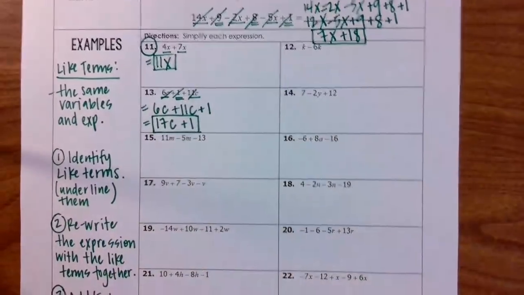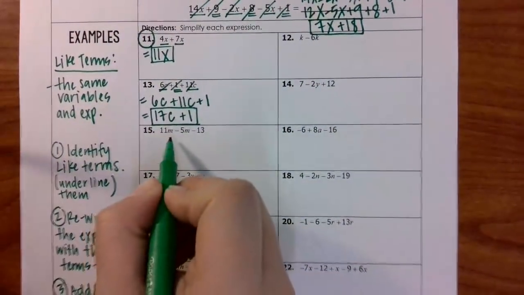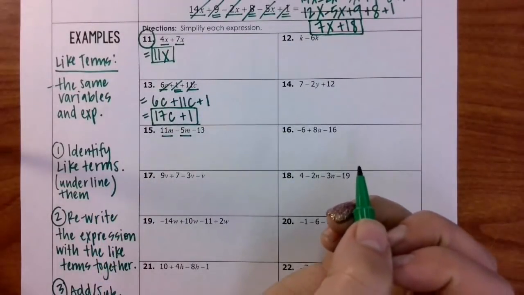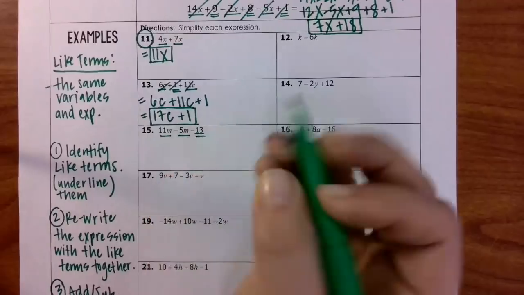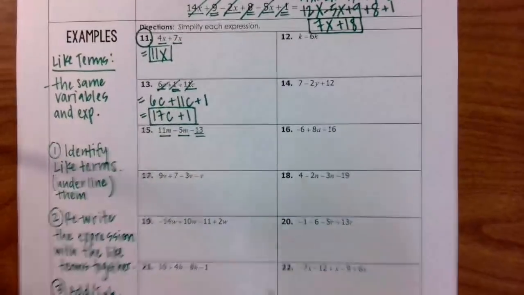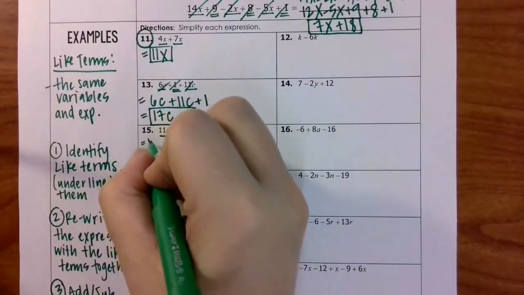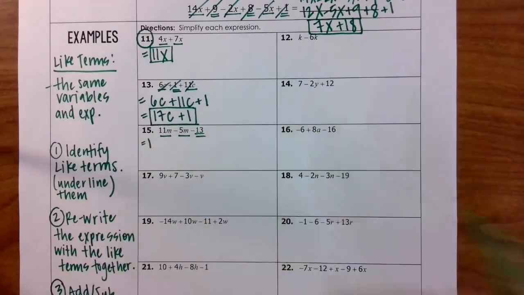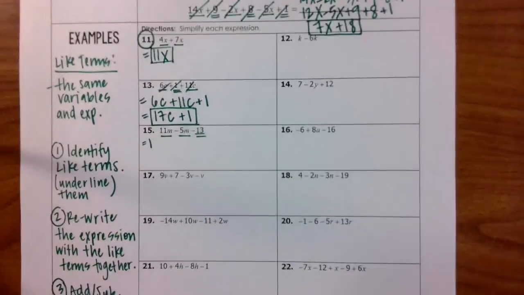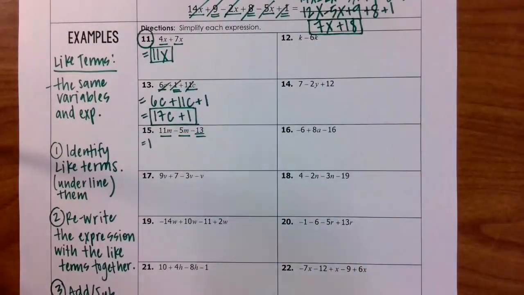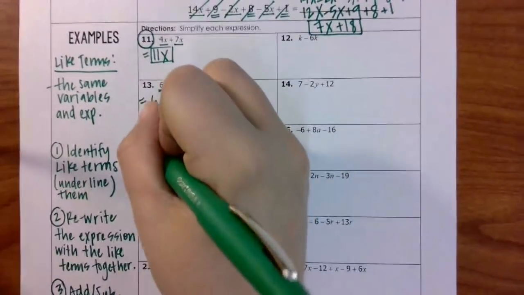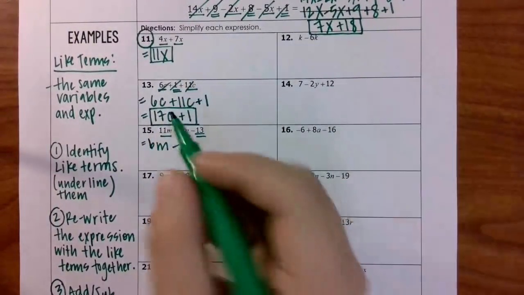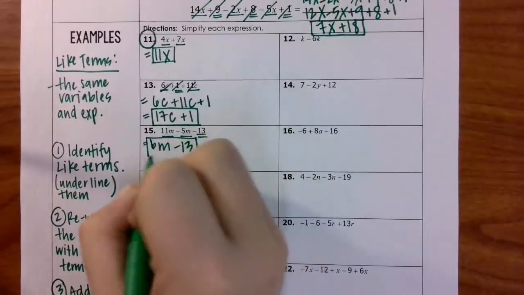Looking at 15. 11m minus 5m. 13 is my constant. I'm going to rewrite it with my like terms together. However, I don't really have to do that because it's already done, right? So 11 minus 5 is 6m minus 13. Those aren't like terms. I can't combine them, so that's my final answer.